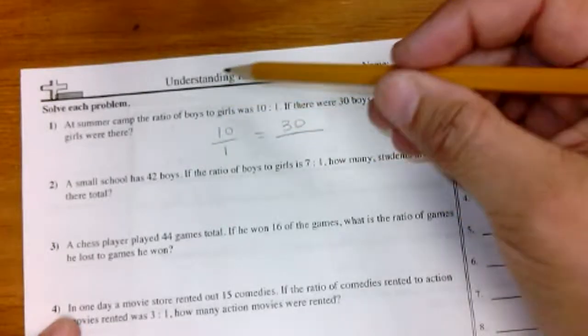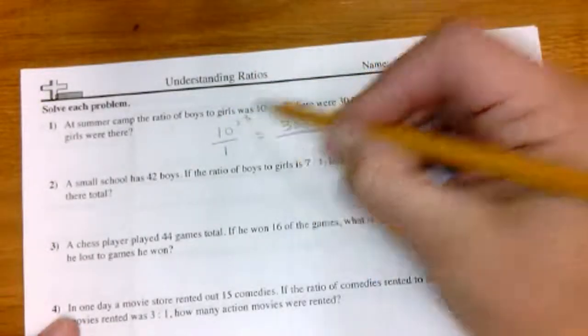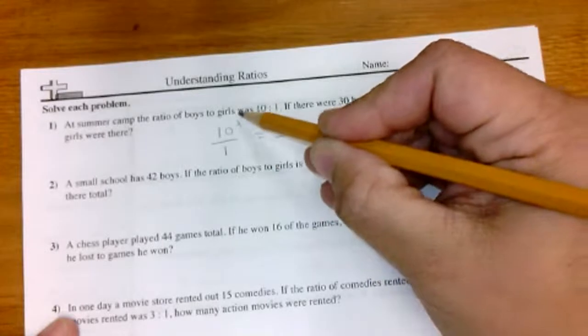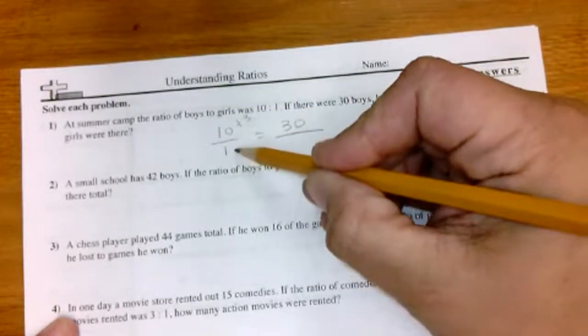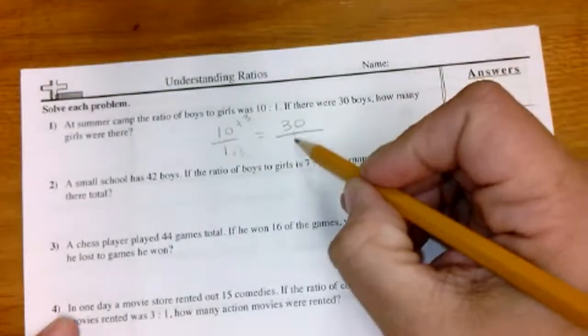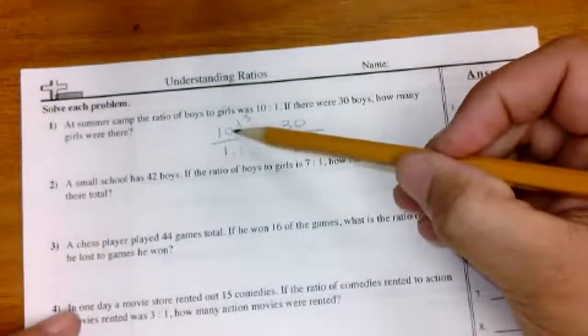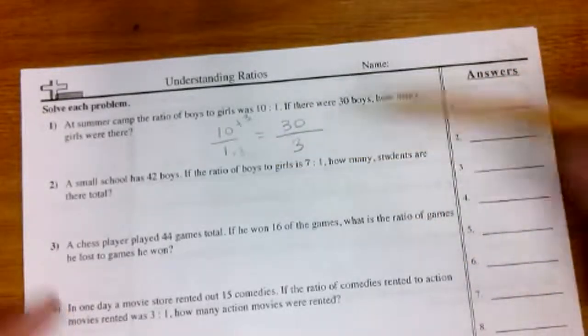So yeah, that's right, Helena. So we multiply 10 by 3, and what we do to the top, or what we do to one side, we have to do to the other side. So I'm going to multiply that by 3, which will give me 3. So the equivalent ratio of 10 to 1 is 30 to 3.